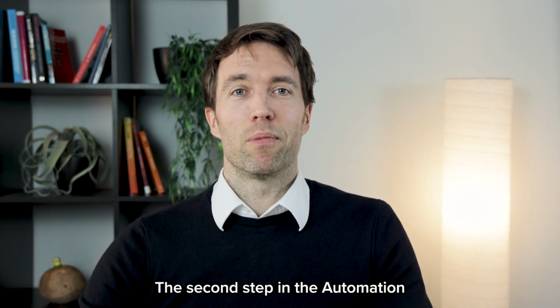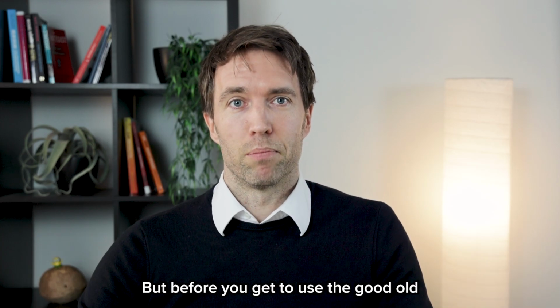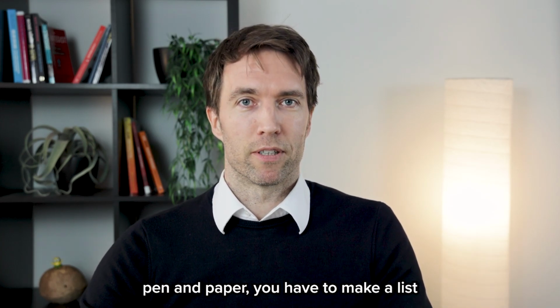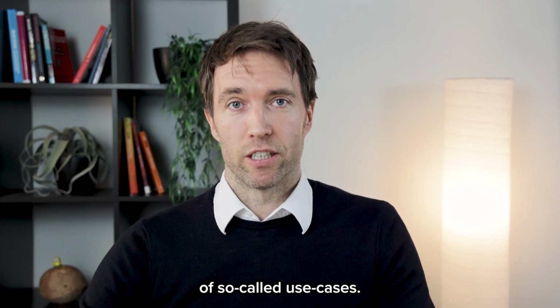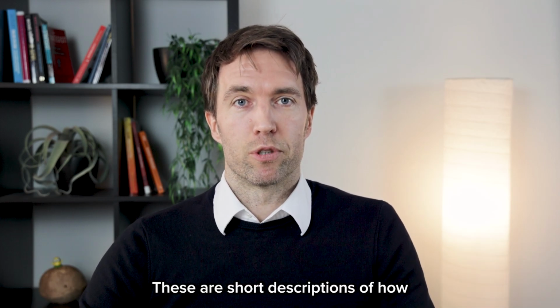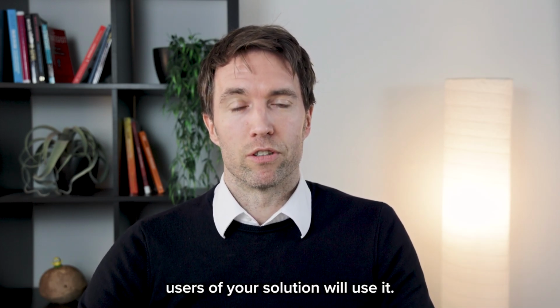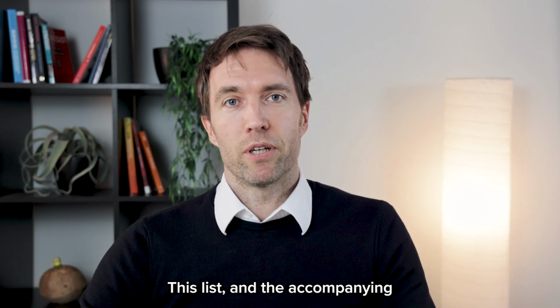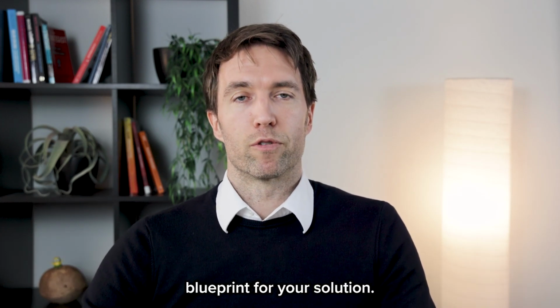The second step in the Automation Project Playbook is sketching. But before you get to use the good old pen and paper, you have to make a list of so-called use cases. These are short descriptions of how users of your solution will use it. This list and the accompanying sketches you'll make provide a blueprint for your solution.